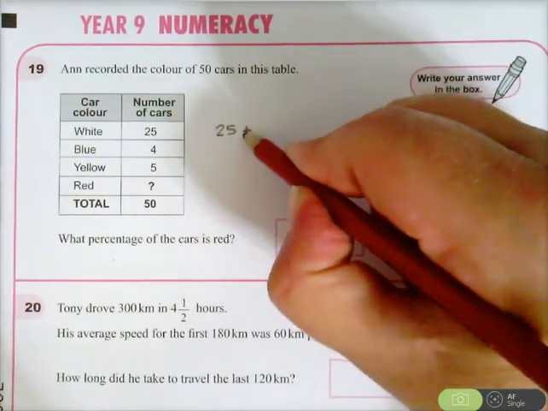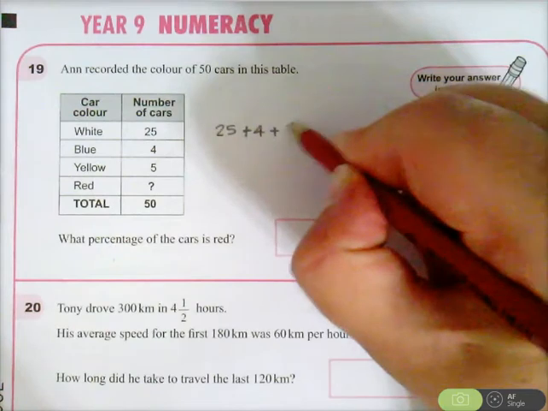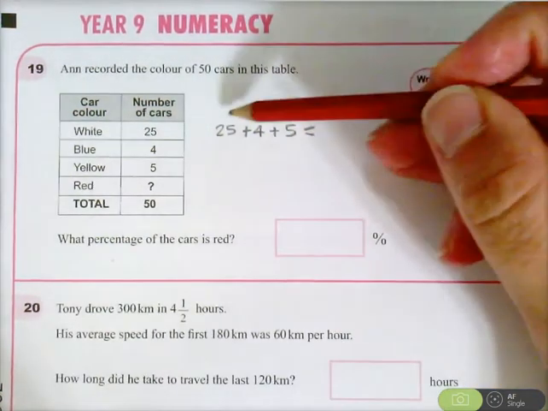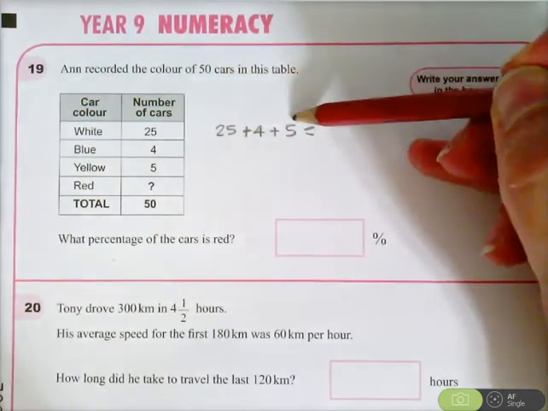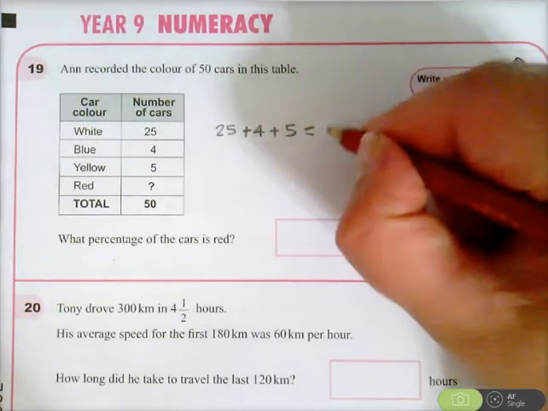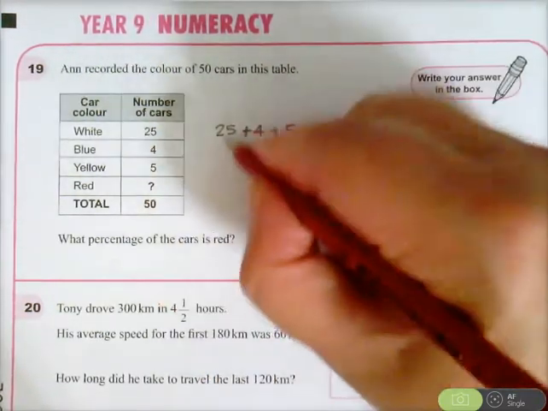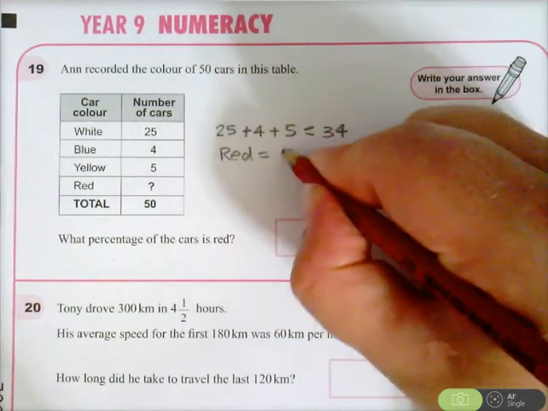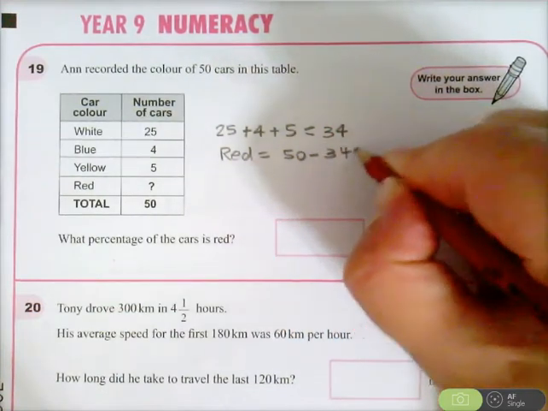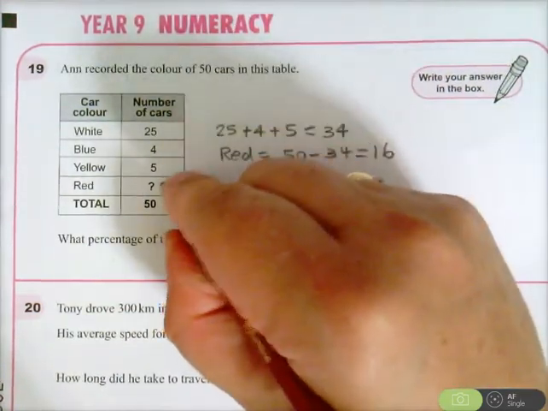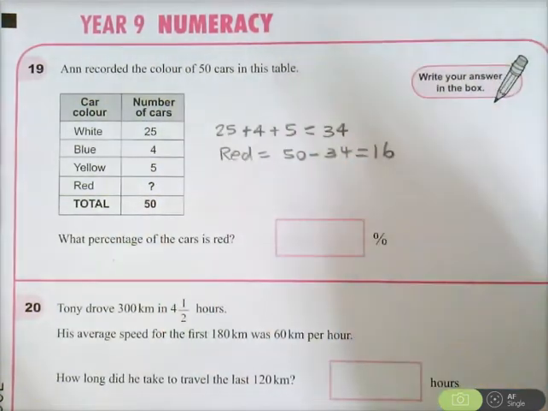We had 25 white, 4 blue and 5 yellow. If you add those numbers up, it's easier to add the 25 with the 5 to give you 30, plus 4 is 34 cars so far. So therefore the number of red cars must be 50 take away 34, which is 16. So in there I've got 16 red cars.